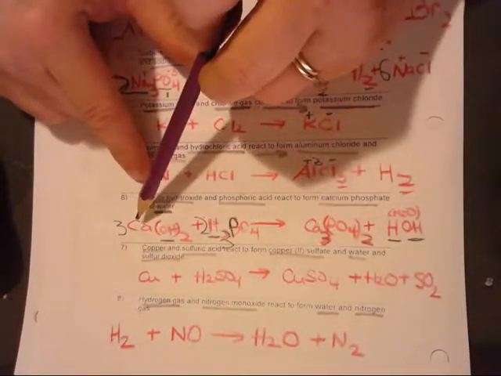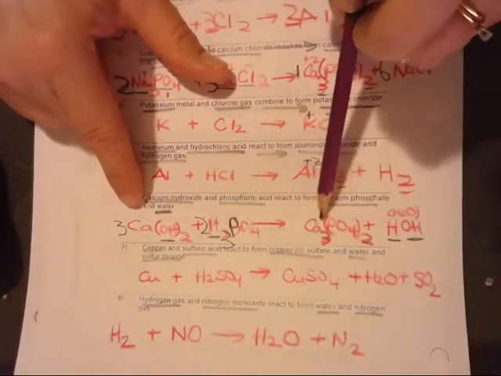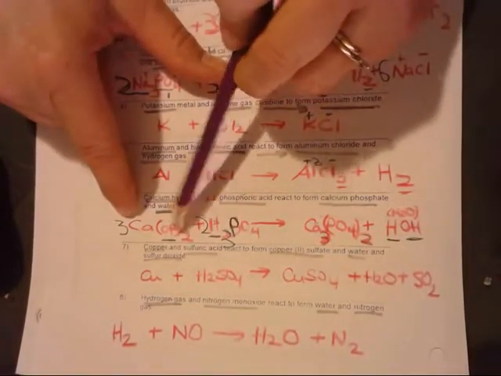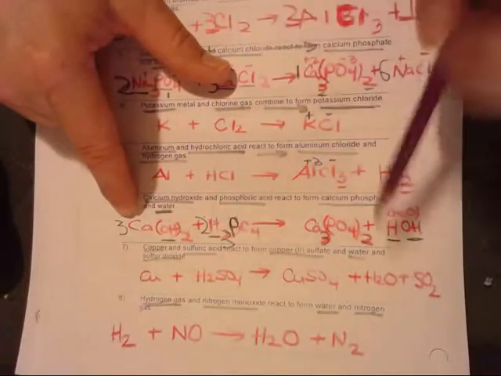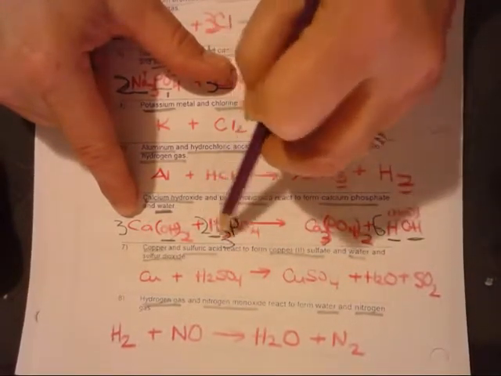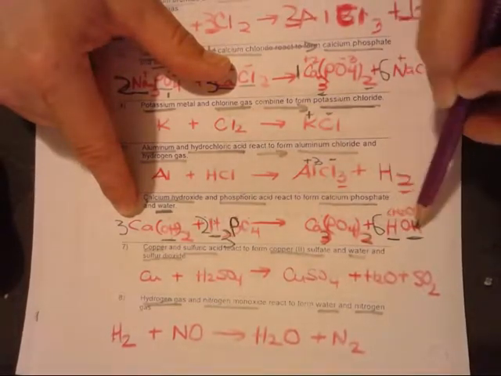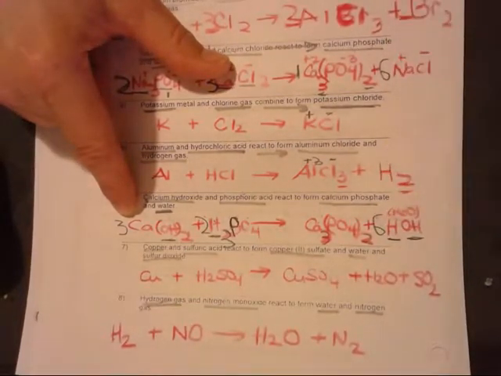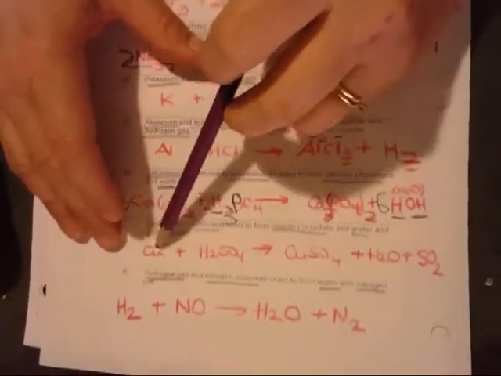So we have calcium, 3 calciums, 3 calciums. We have 2 times 3 hydroxides. That means we have to put a 6 in front of here, because there's 2 times 3 H's. 6 H's, 6 OH's. You got to put a 6 in front. Okay. This one is a little tricky.